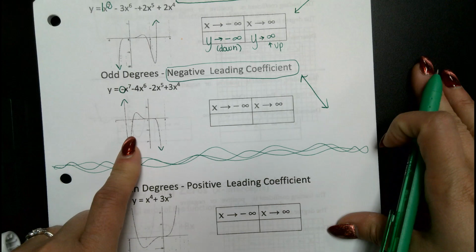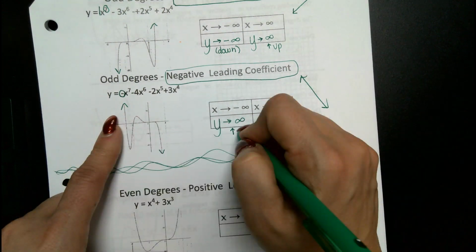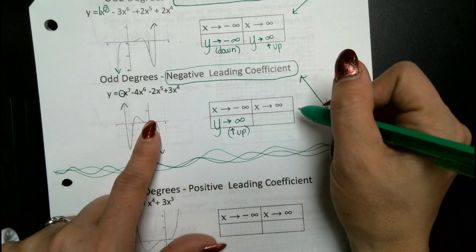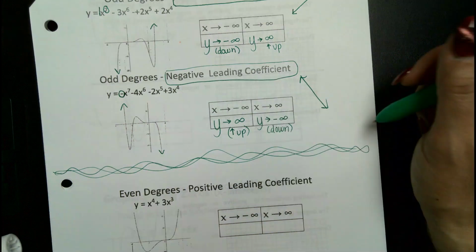So it's basically the same thing. If there's a negative out front, as x goes towards negative infinity, y should be going up. And then as x approaches positive infinity, y approaches going down. Good.